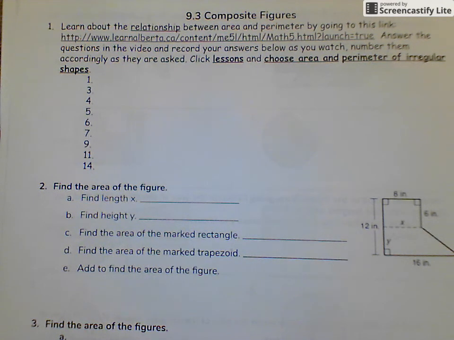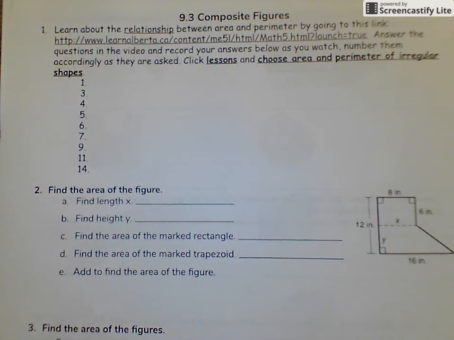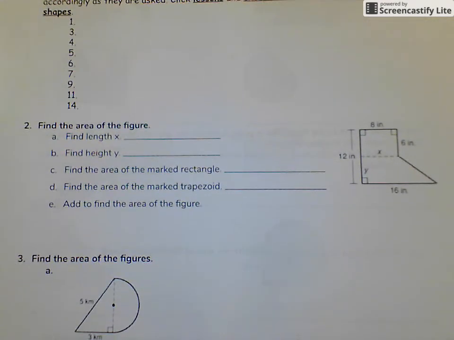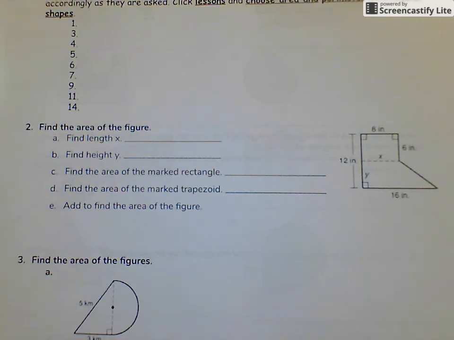But this whole video is on number 2. We're finding the area of that figure. So this is obviously an irregular shape. So we want to make sure that we can find the area. So the directions already help us out a little bit. They're going to tell us to cut it into 2 different shapes. So we've got this rectangle up above, and we've got this trapezoid down below.